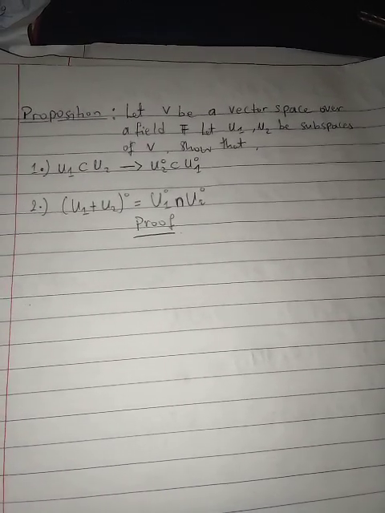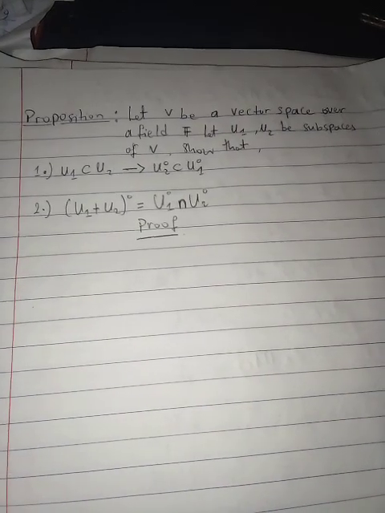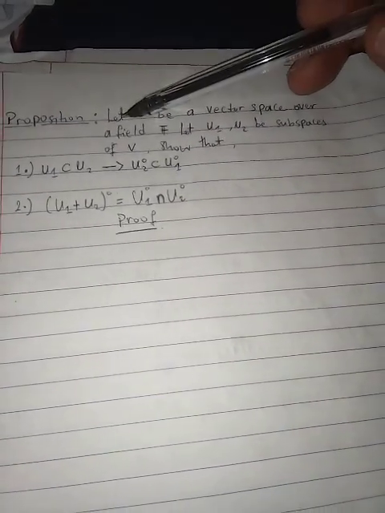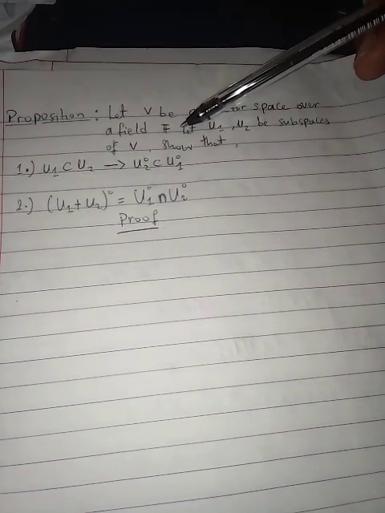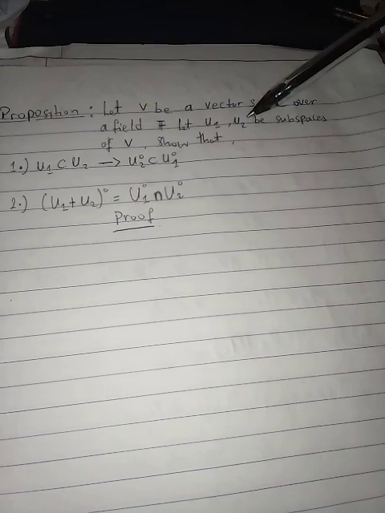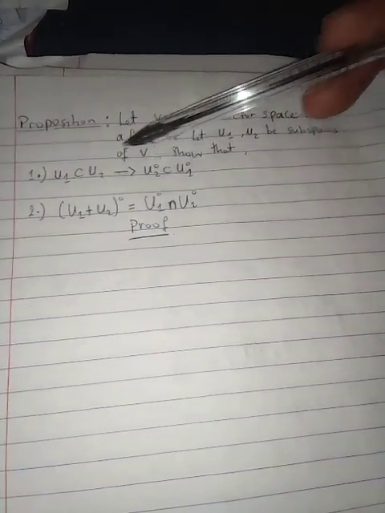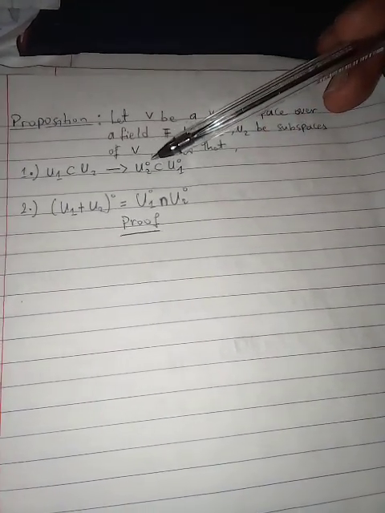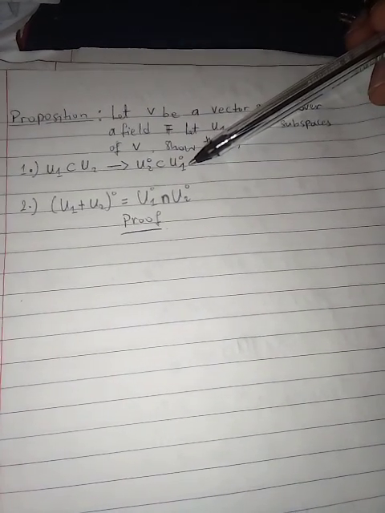Good day, everyone. We are going to show this important proposition in algebra, saying that let V be a vector space over a field F, and let U1, U2 be subspaces of V. Show that if U1 is in U2, then the annihilator of U2 is in the annihilator of U1.